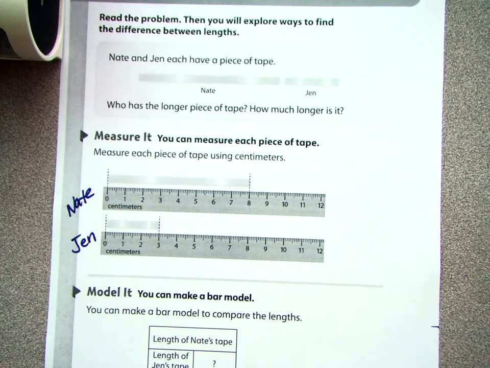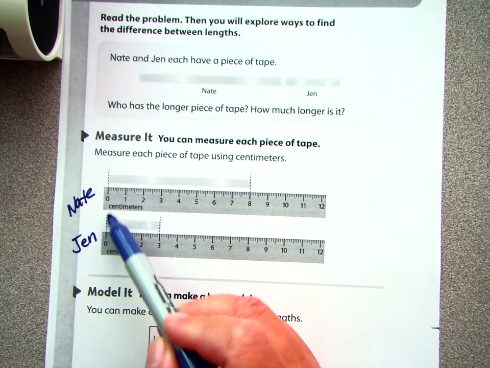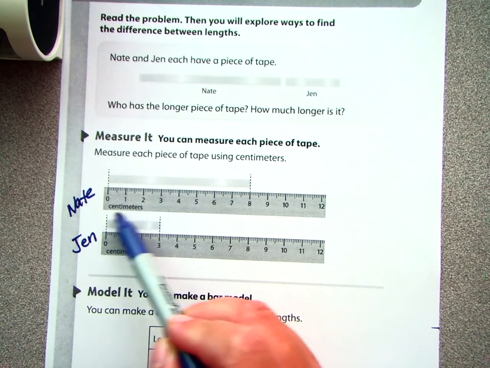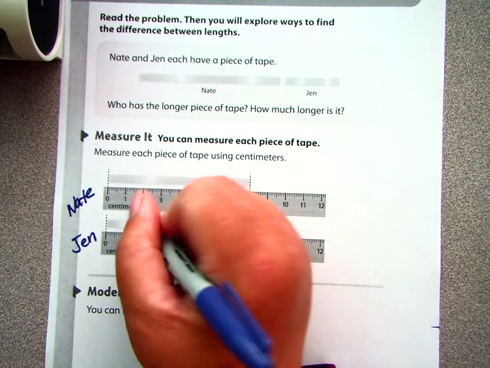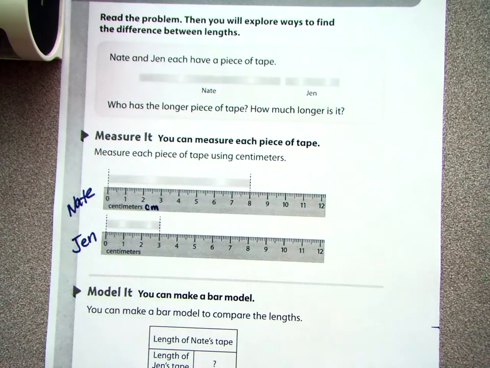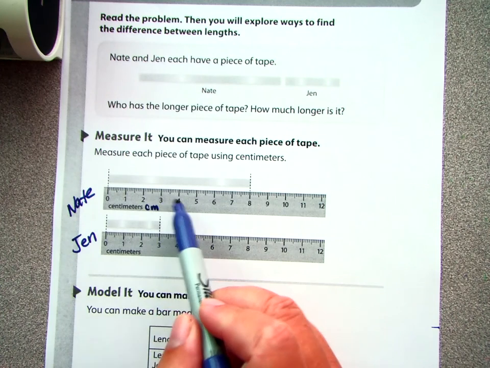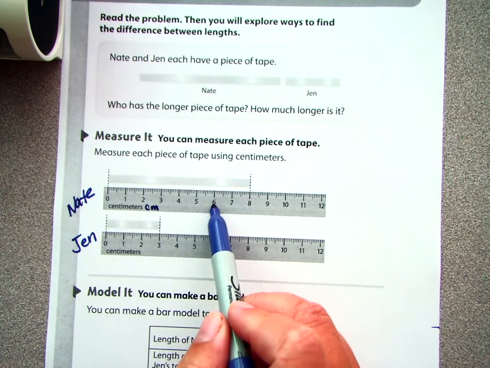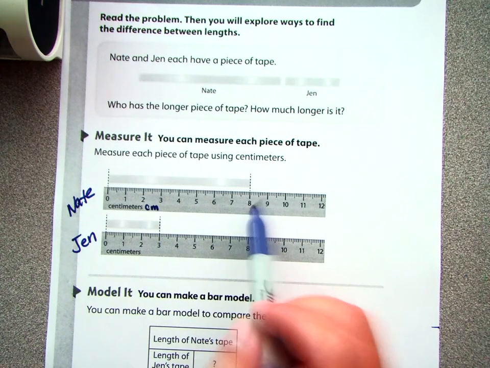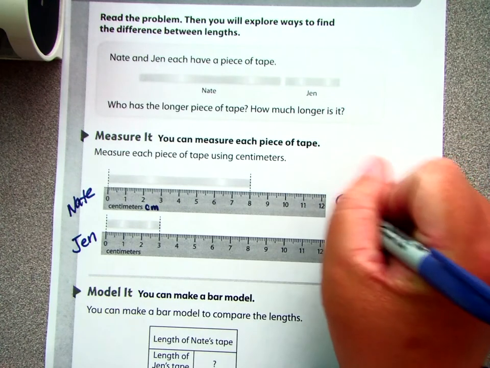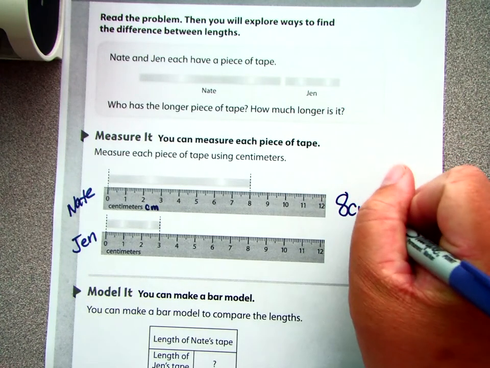All right, so let's look. They lined it up correctly on the ruler. They got the right unit of measurement. They got centimeters, or cm for abbreviation to make it short. Okay, so let's count. We got 1, 2, 3, 4, 5, 6, 7, 8. So Nate's piece of tape is 8 centimeters.